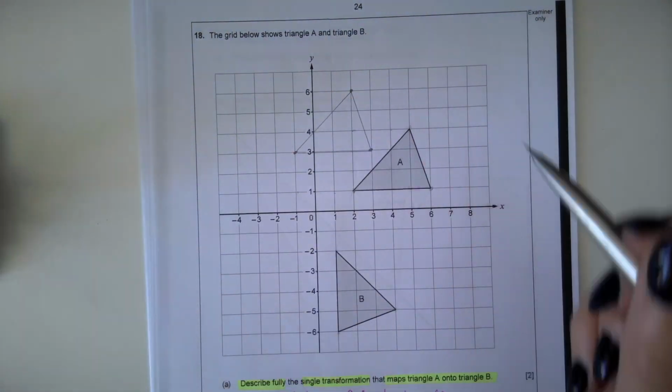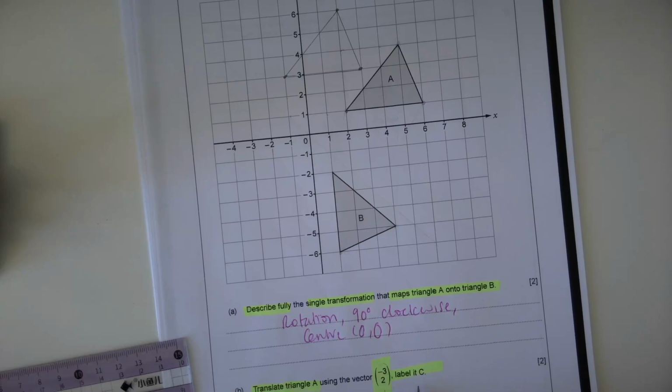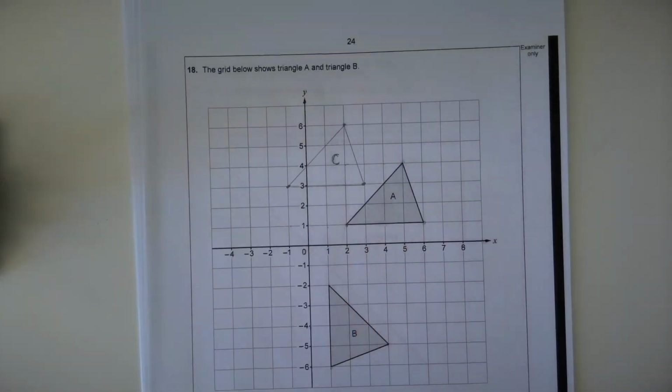And don't forget it says to label it C. So let's label it C.